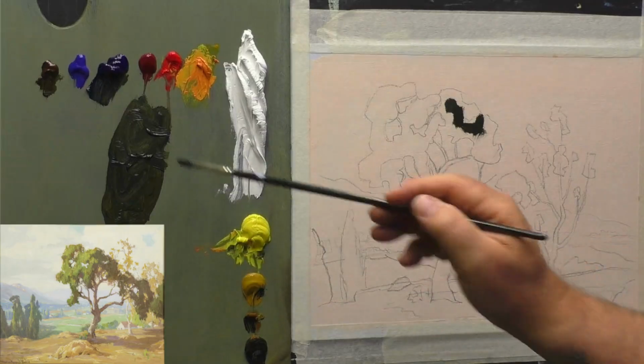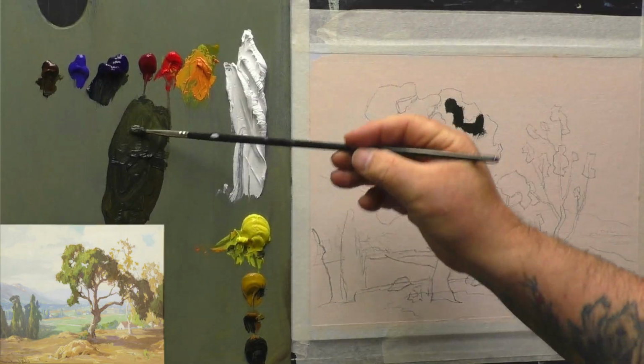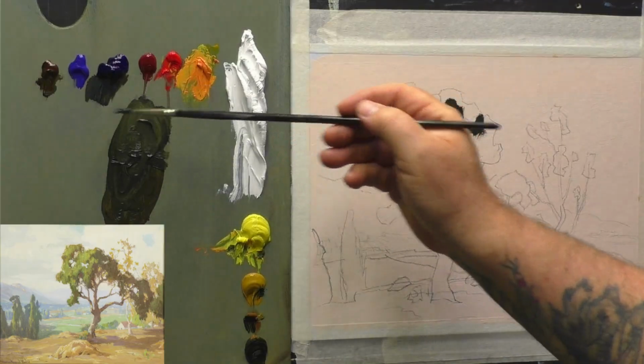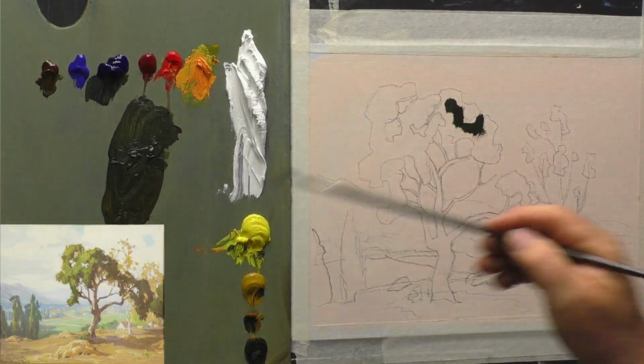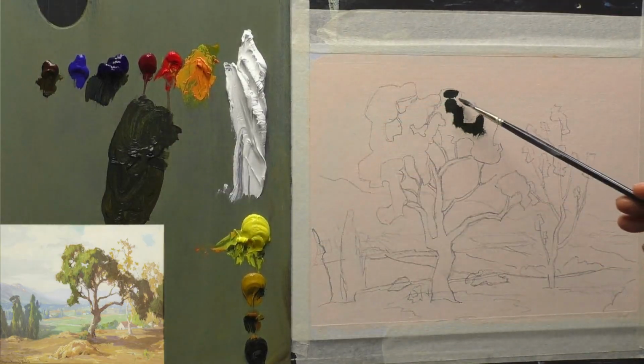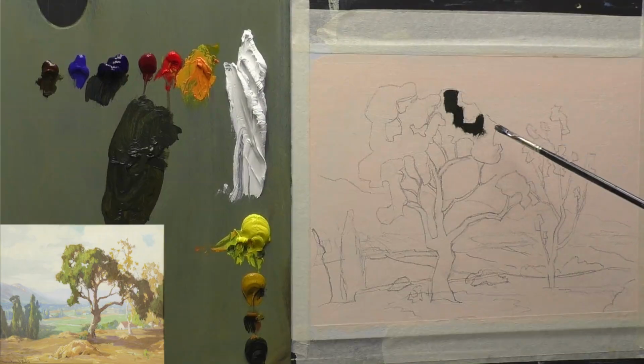And a bit more. Now, okay, that's all right.